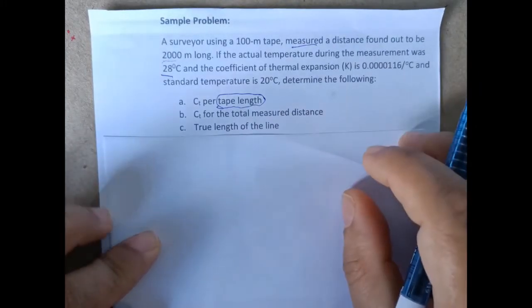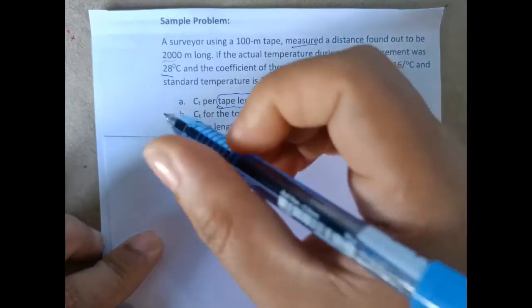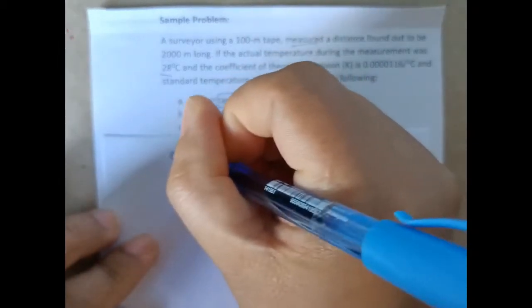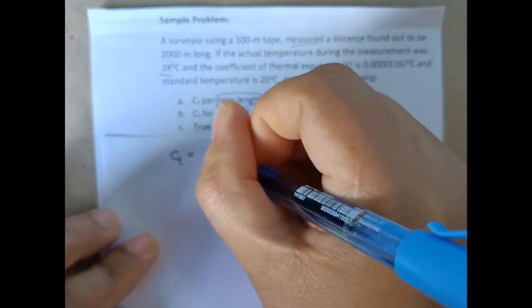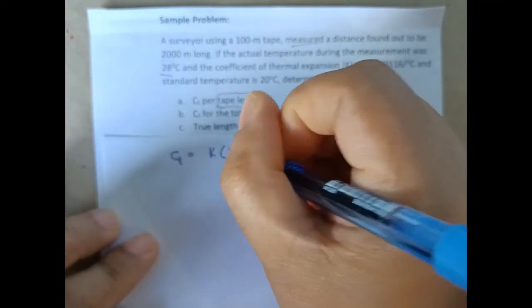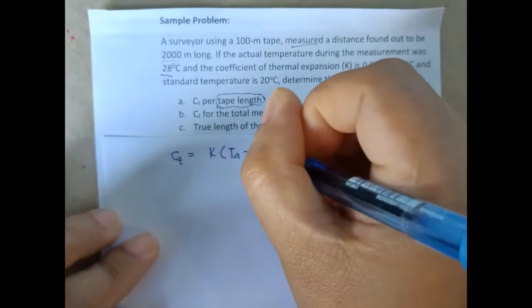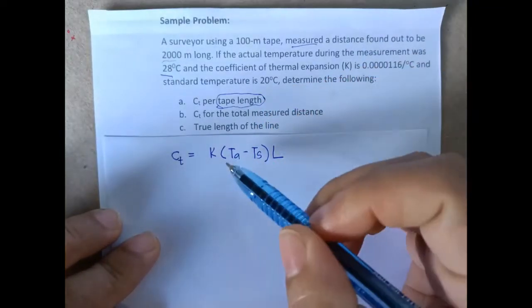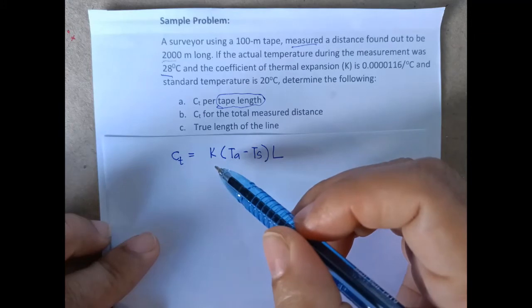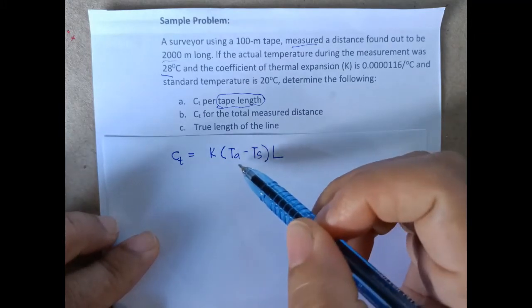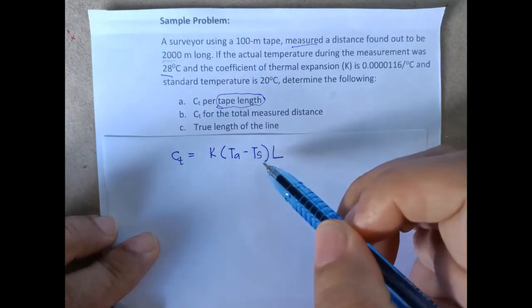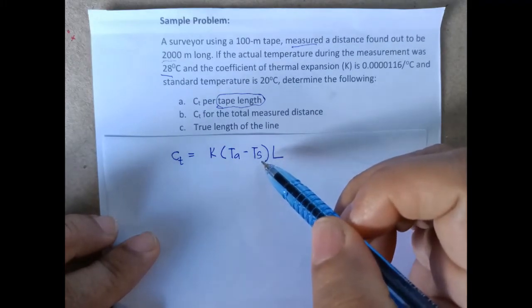Okay, so based on our discussion, we have the formula CT is equal to K times the quantity TA minus TS, times L, wherein K is the coefficient of thermal expansion, TA is the actual temperature when the measurement or laying out was conducted, TS is the standard temperature.